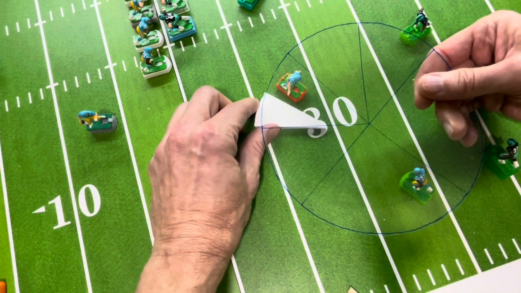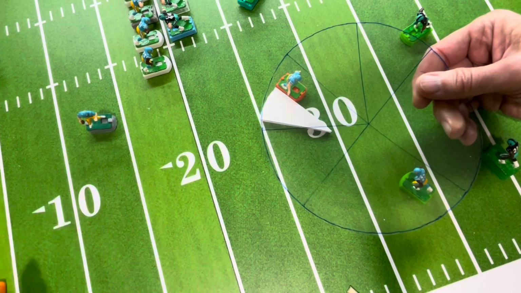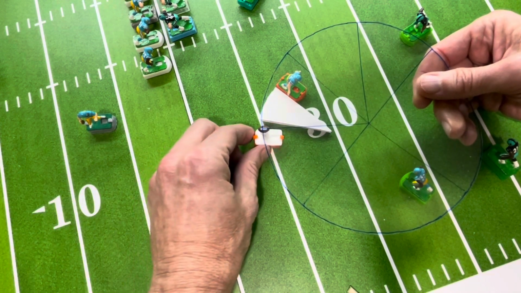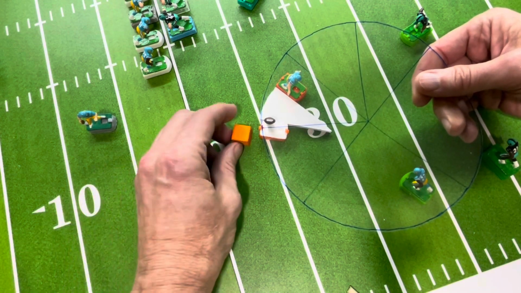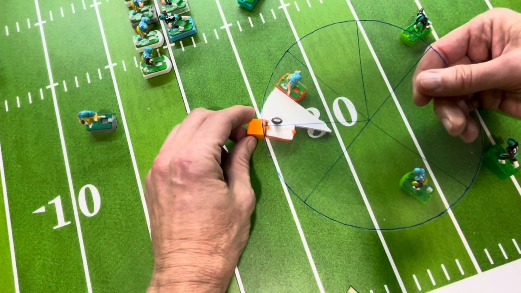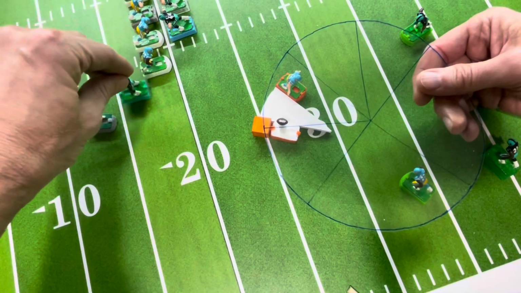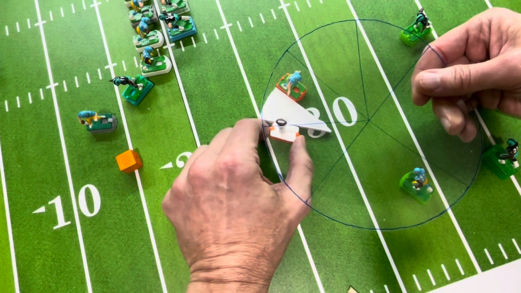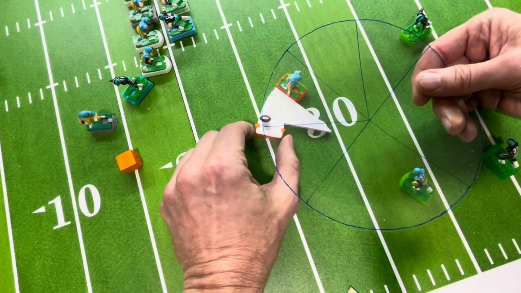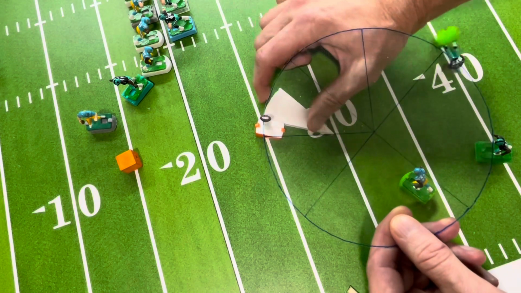Now it's just a matter of lining the game piece up and lining the ball on base up on the angle. Here in the non-pressure situation, and then here, if the quarterback's under pressure, up against the back of the game piece. Then you're ready to kick your placeholder out of the way, your game piece out of the way, and run the play.